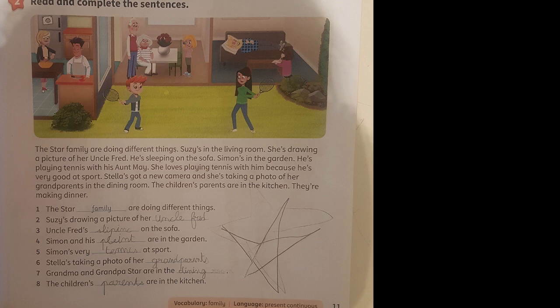The traditional teacher in the traditional setting would look at this exercise and would note, okay, second sentence, Susie is drawing a picture of her Uncle Fred. Okay, that is still correct. It's in the text and it's here, but it's clear from the picture.